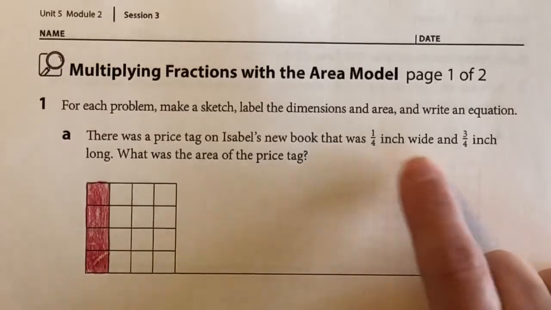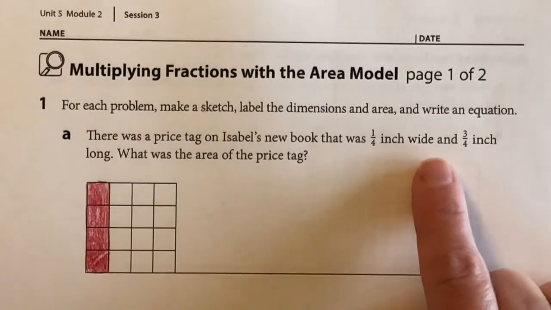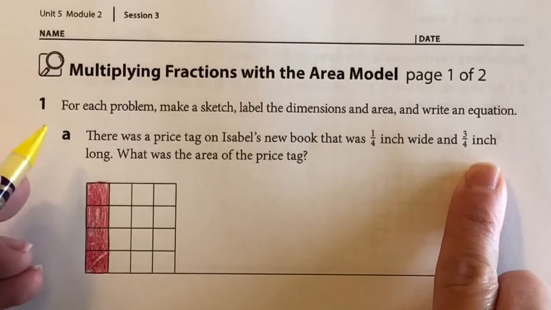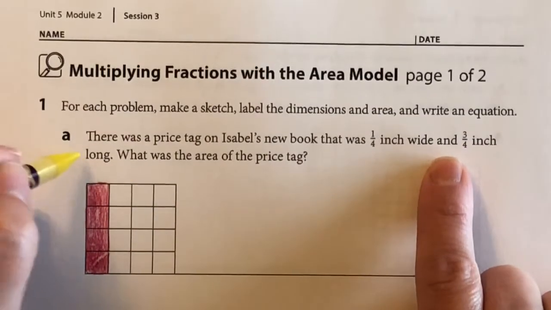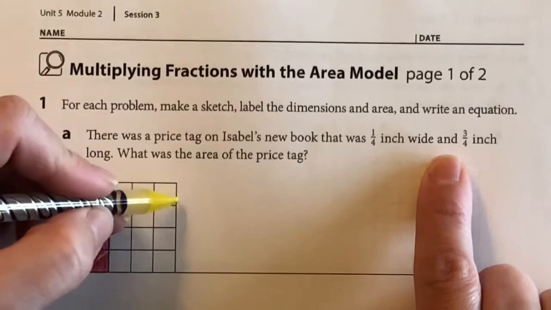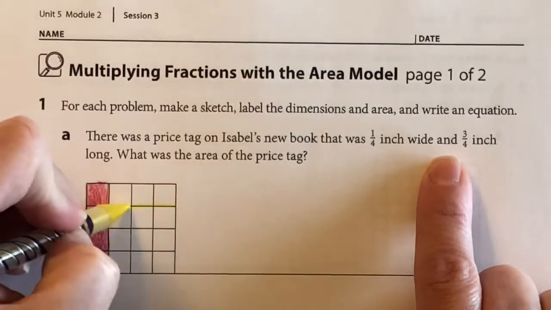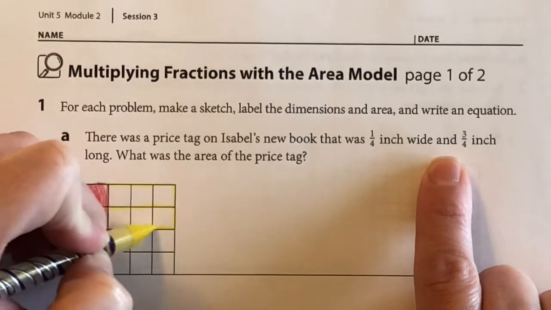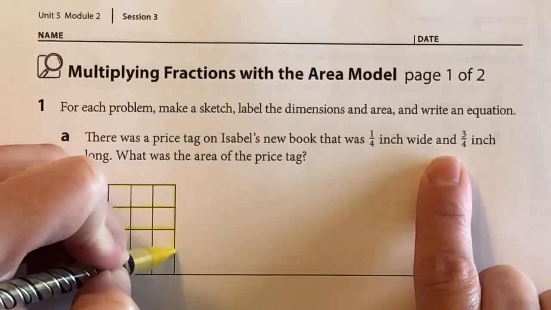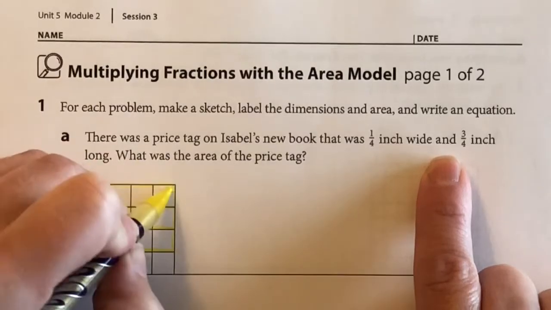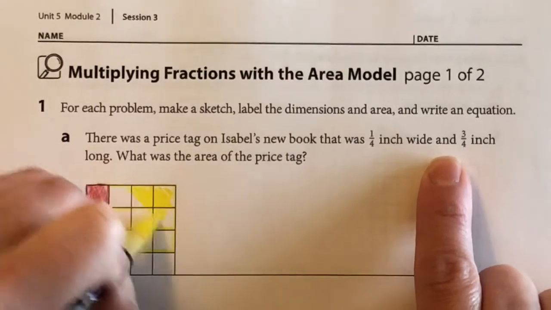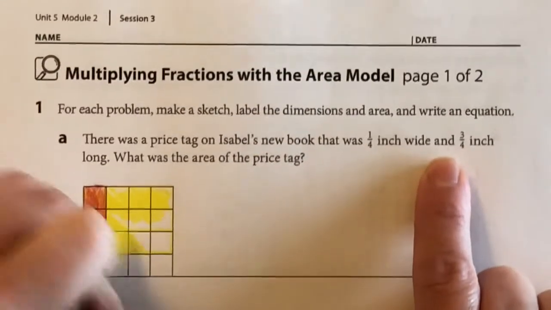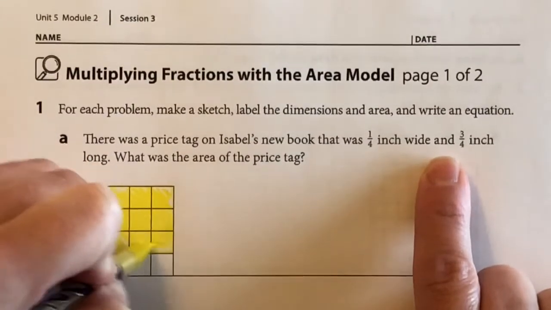Okay, and then I'm going to use a different color to shade in the 3/4 of an inch. So again, if this is one whole and this is 3/4 of an inch long, I'm going to go this way and I'm going to color in, this is 1/4 here, 2/4, 3/4 of the rows. And I'm going to, once again, color in the whole thing, including the part that was already colored.